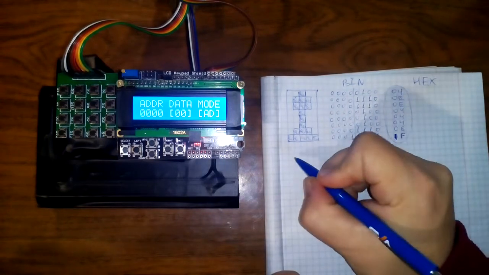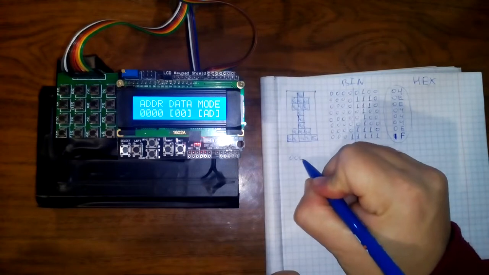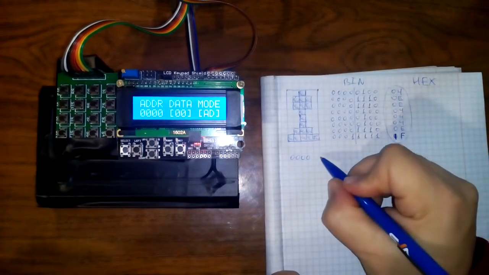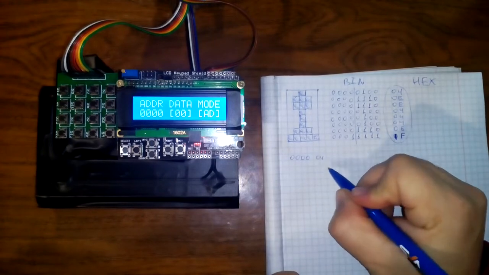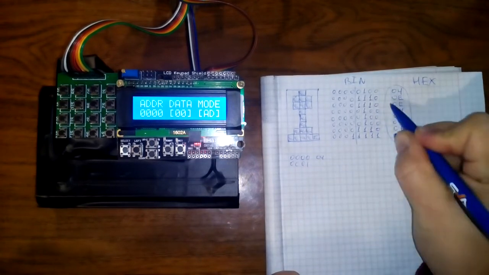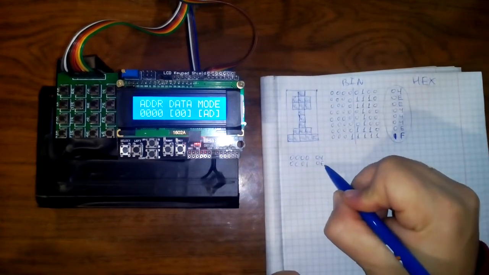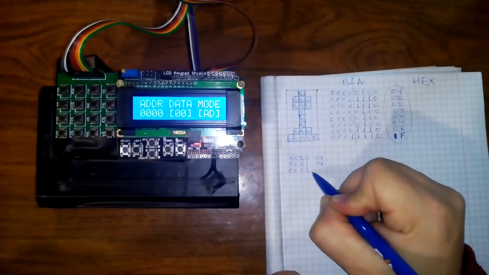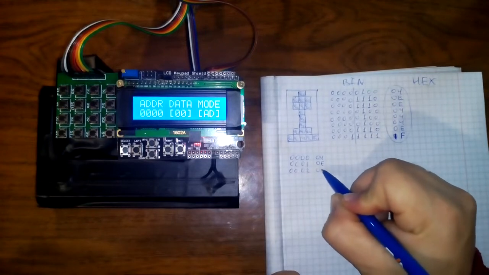So here we have the zero page, and then we will have 0000 is 04, then 0001 will be 0E, then 0002 will be 0E.